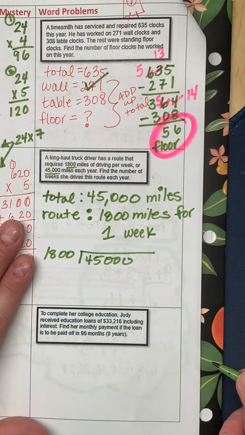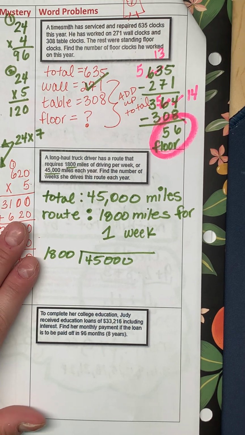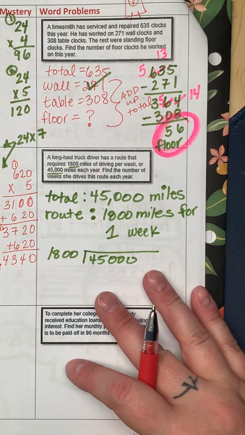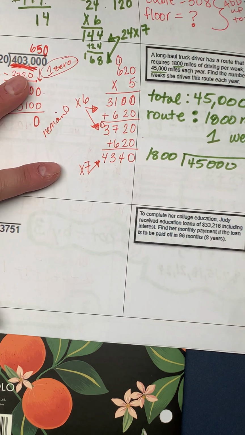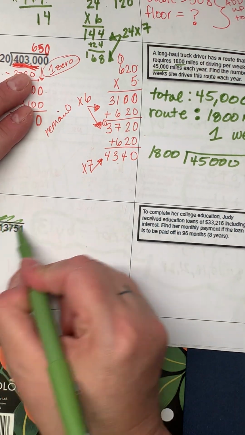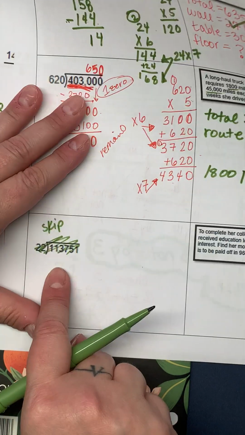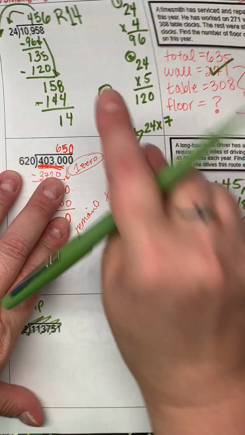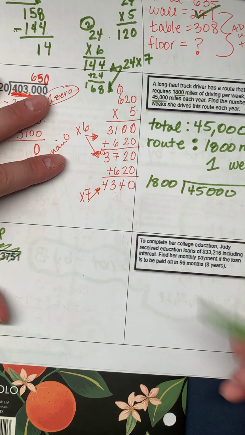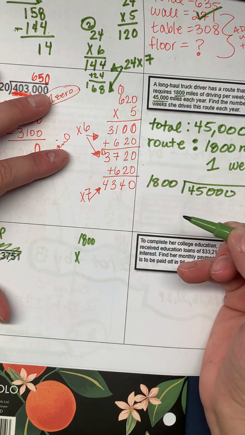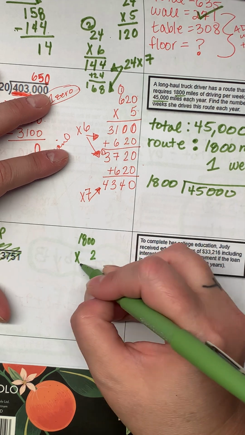Okay. And then now let's see. Let's do some multiplication. I think I'm going to do it down here in the bottom right. Let's skip that problem on the notes. You still have to do it in the homework, but we've already done some, so I think you'll be okay. Okay, so let's do 1,800 times, let's try 2.